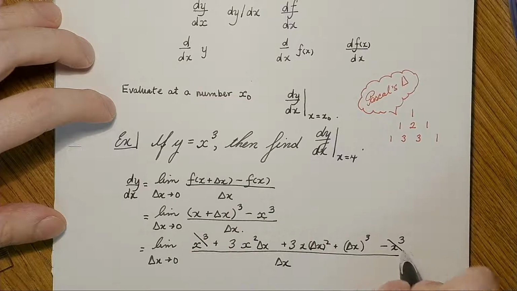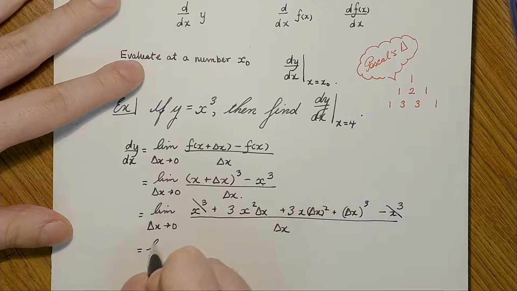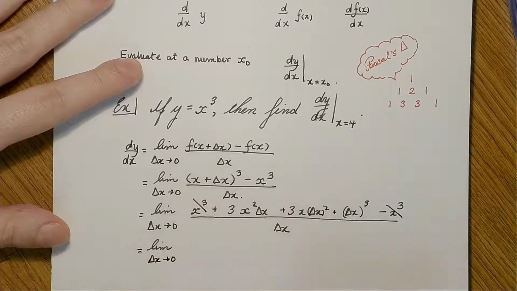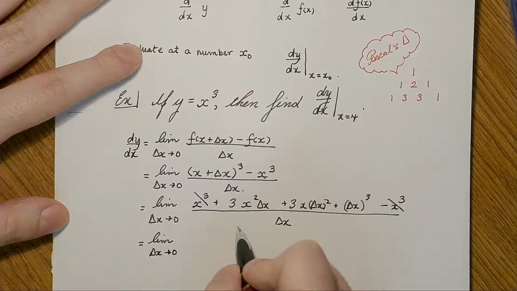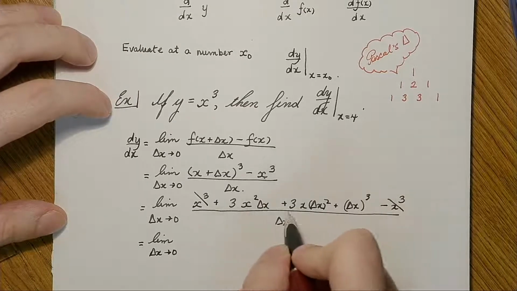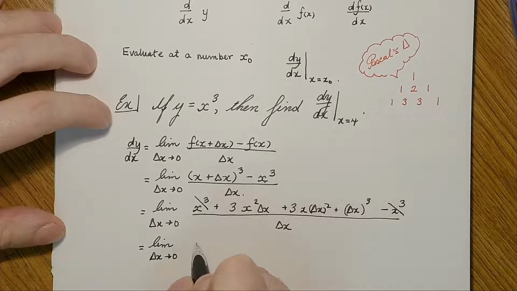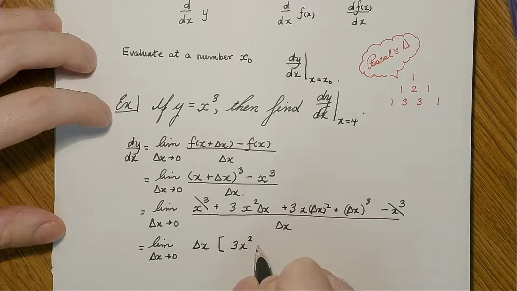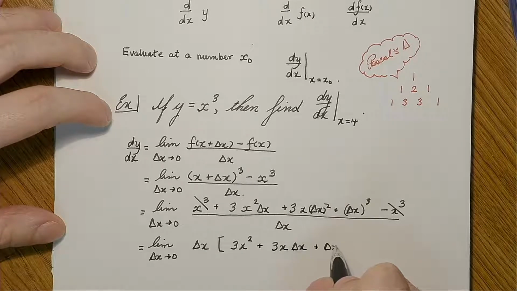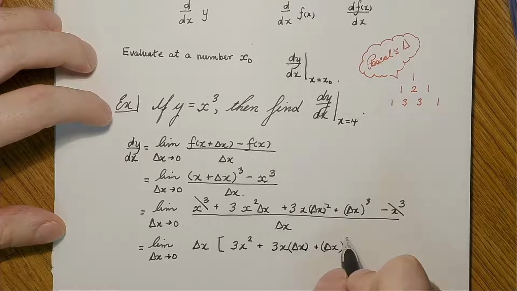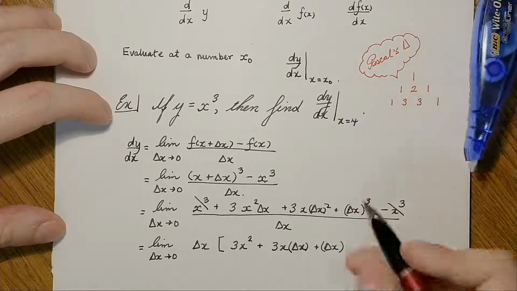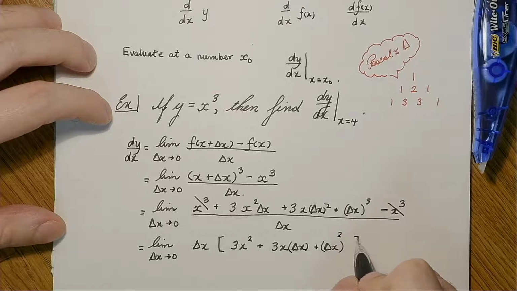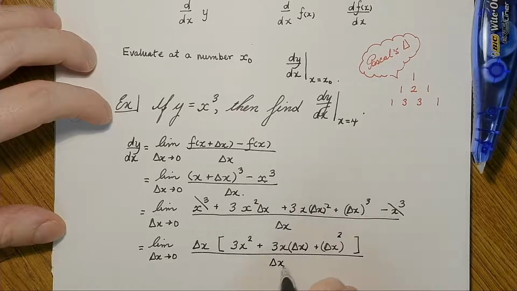The x cubed and the minus x cubed cancel out. I'm left with terms that have delta x's in them, so factoring those out, I'm left with 3x squared plus 3x delta x plus delta x squared.